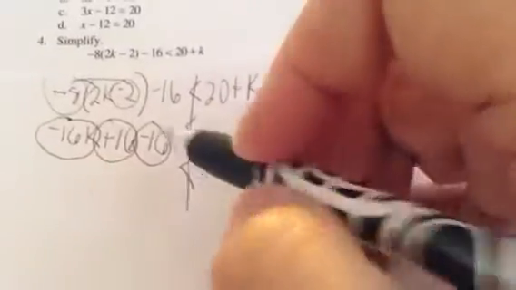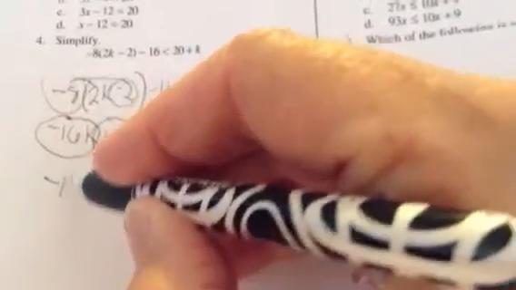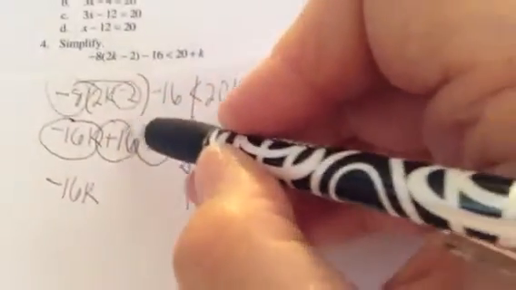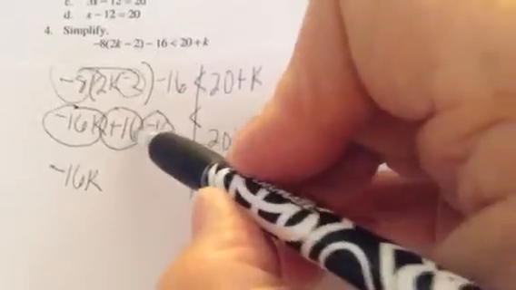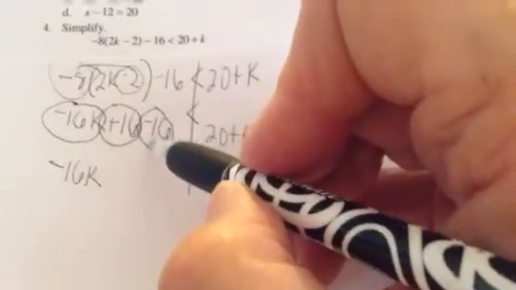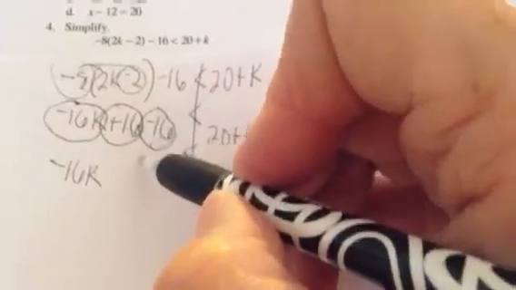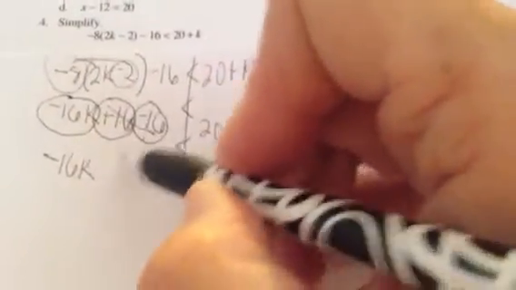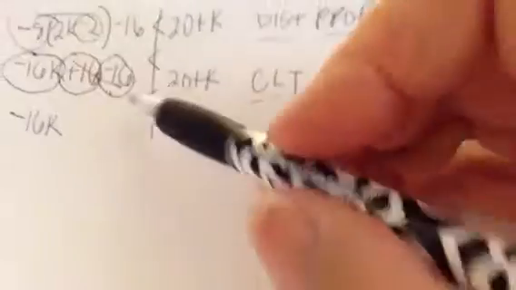Alright, let's look at our variables first. We have 16 negative k's, and that's it. But check this out. We have 16 positives and 16 negatives. Well, what happens if they partner up? Every single positive has a negative to hang with, so they're all partnered up and they're out of here. So they cancel each other out. There's nothing else left. And here's what we have on the right-hand side. So negative 16k is less than 20 plus k.